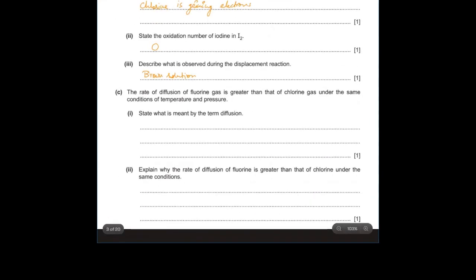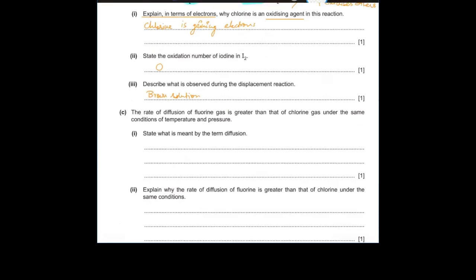Okay, so let's move towards the next question. The rate of diffusion of fluorine gas is greater than that of chlorine gas under the same conditions of temperature and pressure. State what is meant by the term diffusion. Well, these are 3 marks.